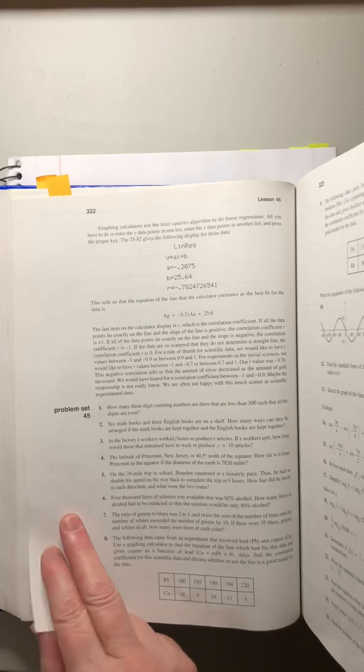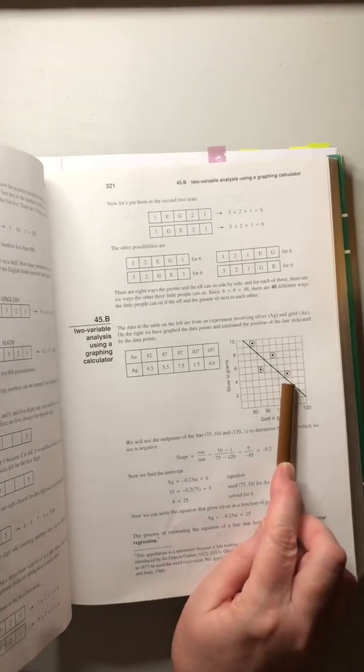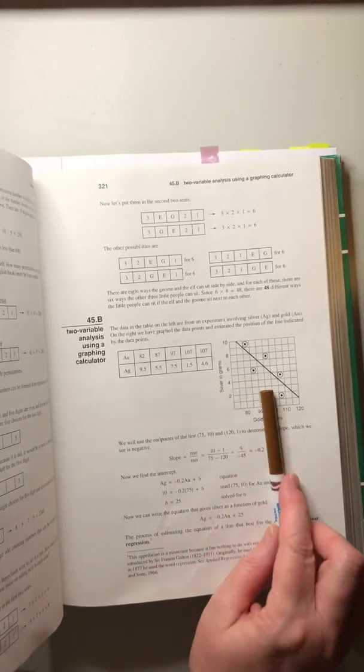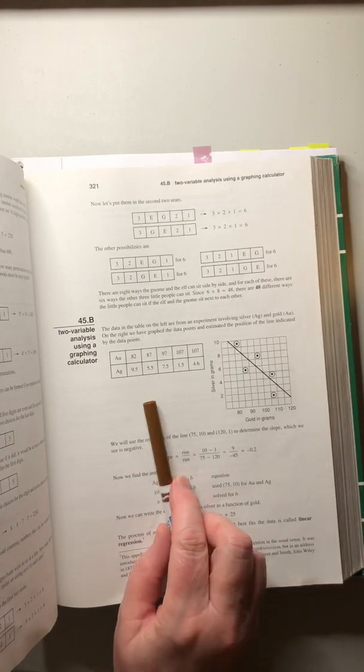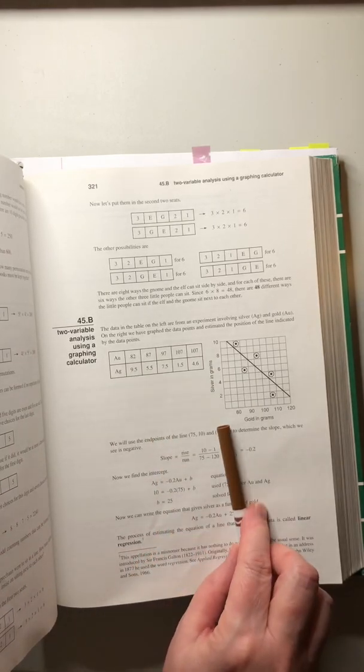So here's where I'm at with this, you guys. It is very important and valuable that you are able to take data points, either graphed or in a table, and use them to create the equation of a line. We've been doing those problems.